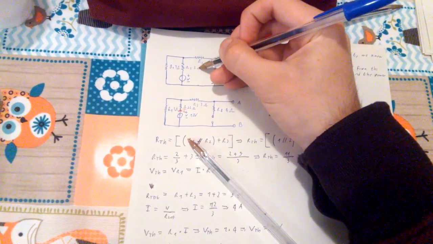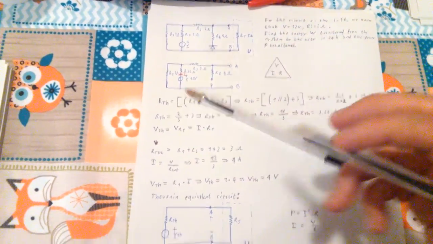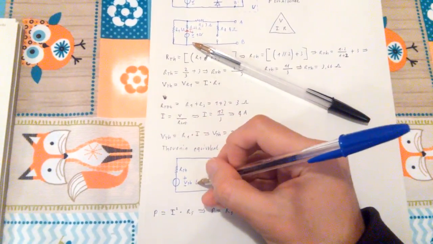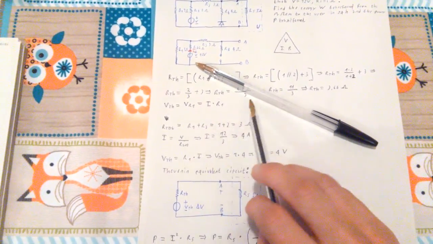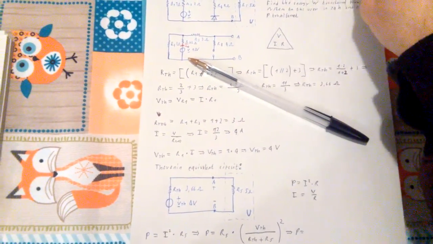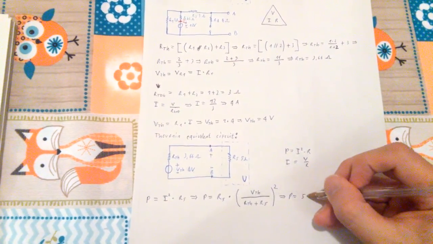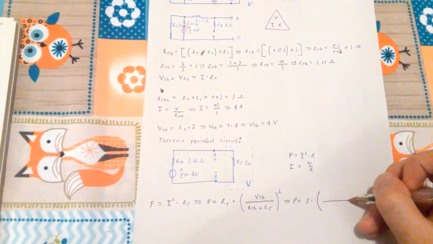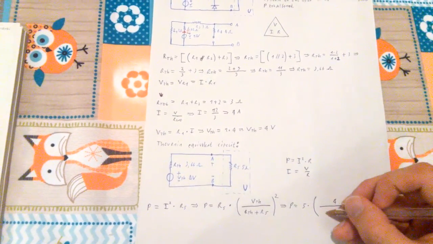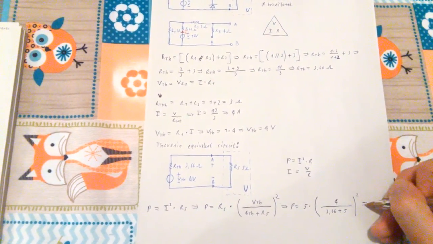This 1 ohm, this was 2 ohms, this was 3 ohms, this was 4 ohms. So R5 is 5 ohms. And VTH is 4 volt, which we have found here, and RTH was 3.66 ohm. So P is R5, which is 5 ohm, times VTH, which is 4 volts, over RTH, which is 3.66 ohm, plus R5, which is 5 ohm, squared.